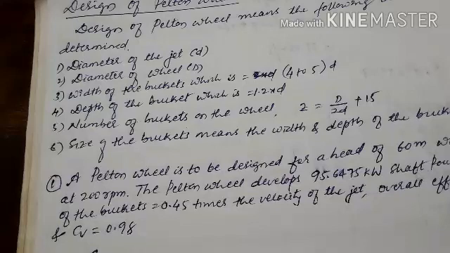This kind of problem will generally be asked for 15 to 20 marks. So you can easily get 15 to 20 marks in this problem.